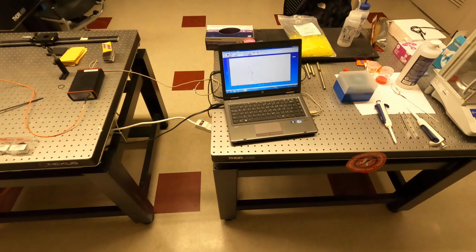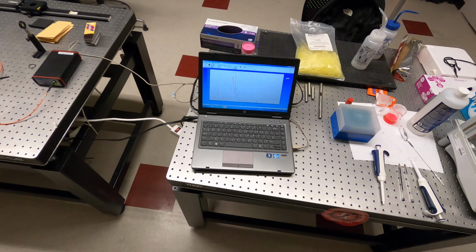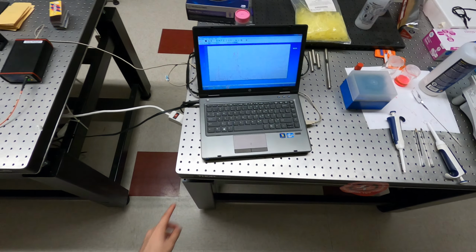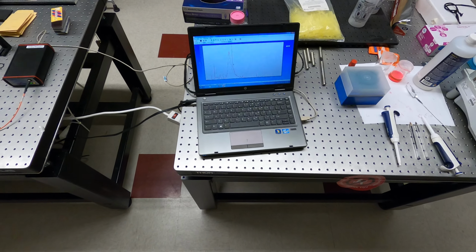These are damaged pixels on the CCD, but the spectrum is very nice. So I can increase the integration time a little more. Let's say 1000. It's hard to see from here, but I doubled my signal. Okay, and now that the lights are on, I can see the peaks back.